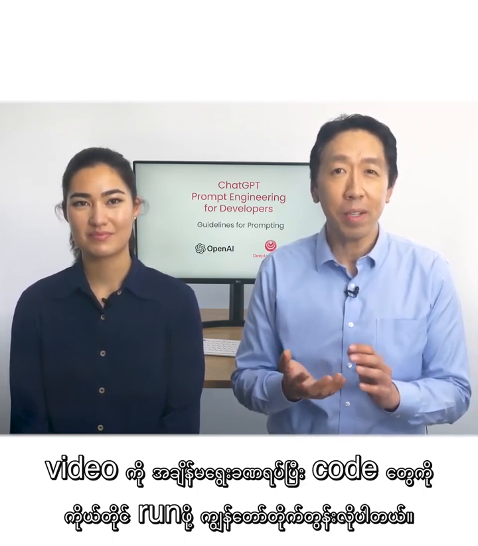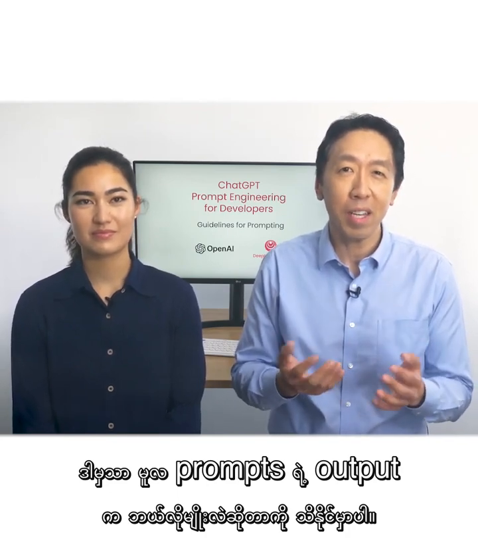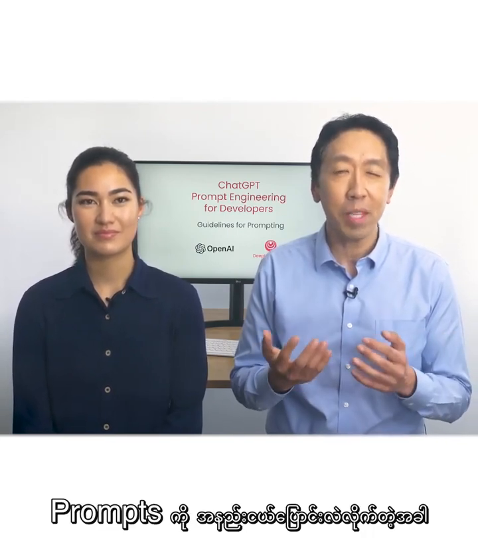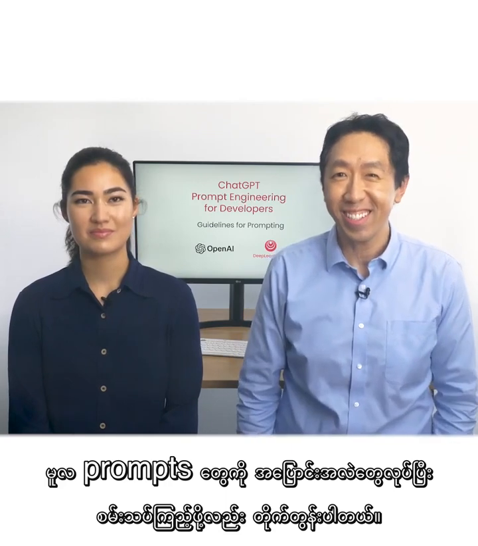to pause the video every now and then to run the code yourself so you can see what its output is like and even change the exact prompts and play with a few different variations to gain experience with what the inputs and outputs of prompting are like.